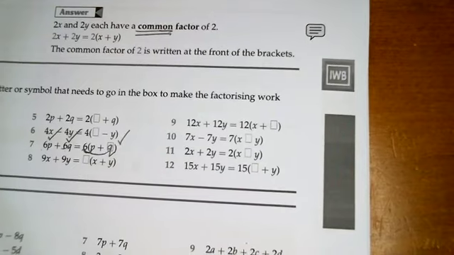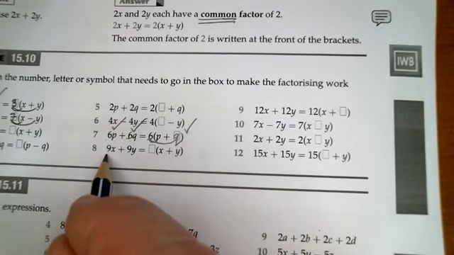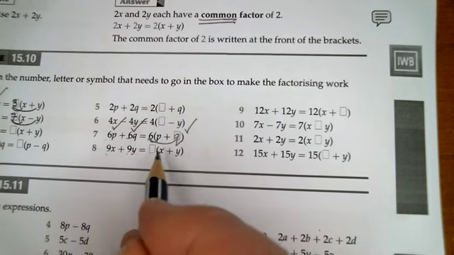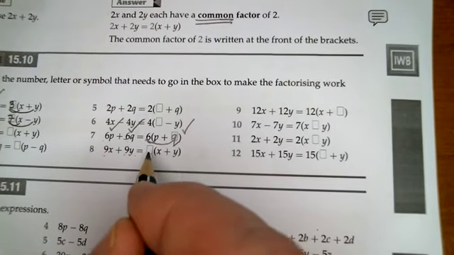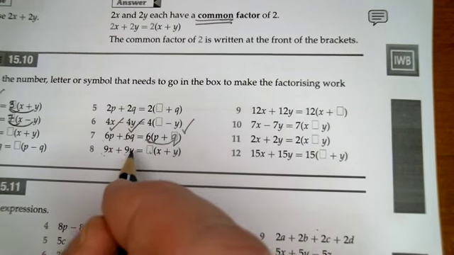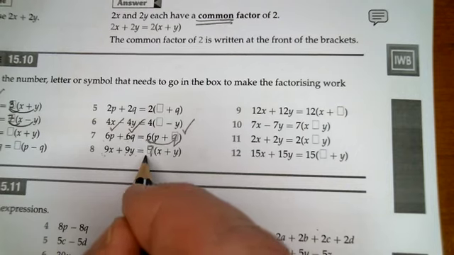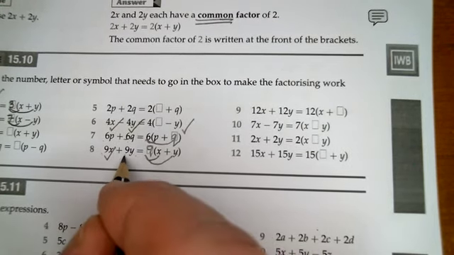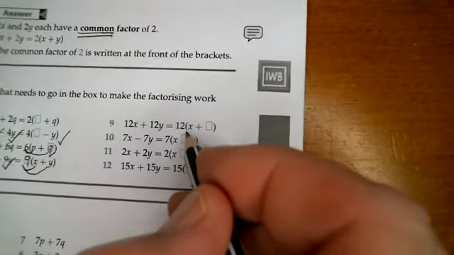All right, let's take a go at another one. I'm going to say 9x and 9y. Well, what's common to 9x and 9y? Well, 9 is. And we know this because x times something is 9x, and y times something is 9y. So it must be 9. Let's check it. 9 times x is 9x, and 9 times y is 9y. Let's try this one over here.